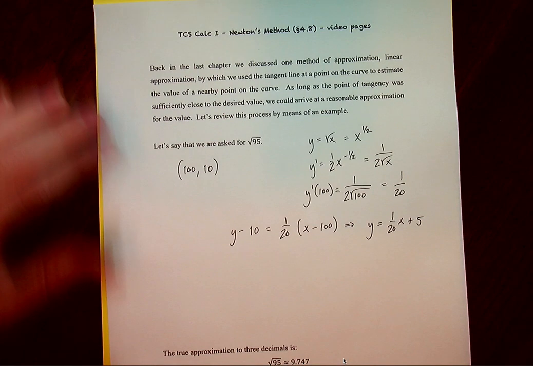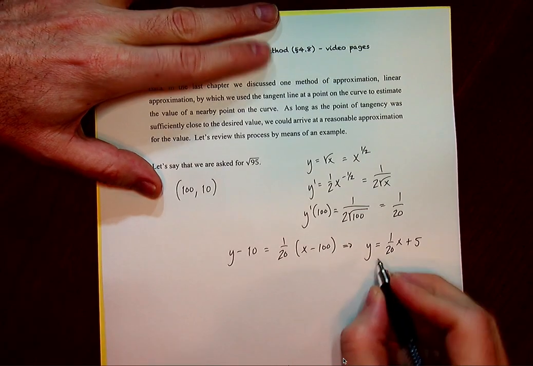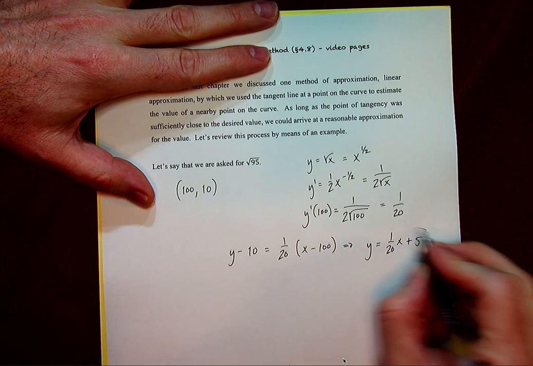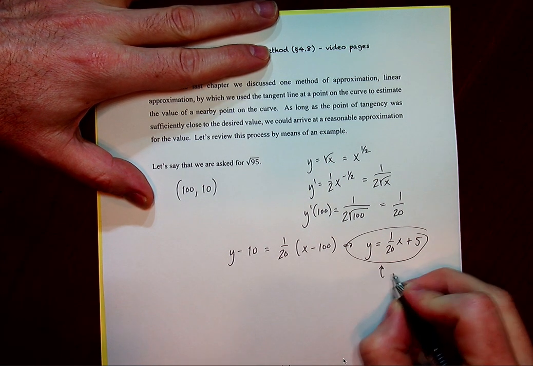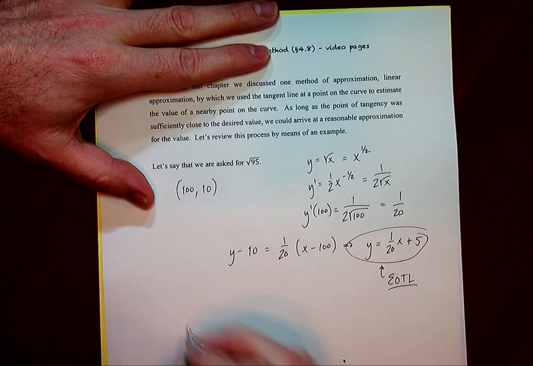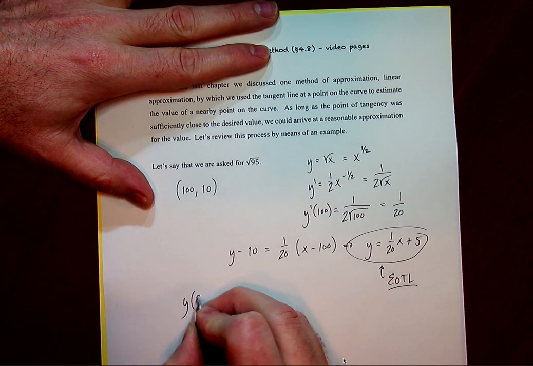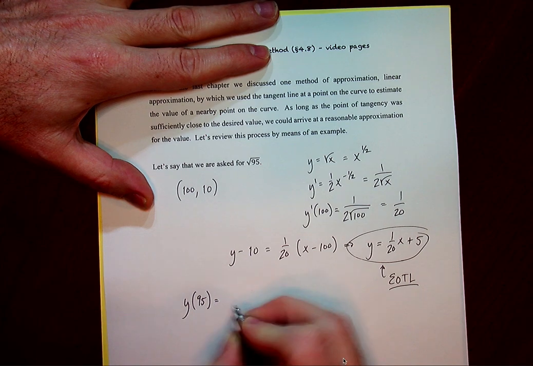So what I want to do is evaluate this tangent line, the equation of the tangent line, at 95.